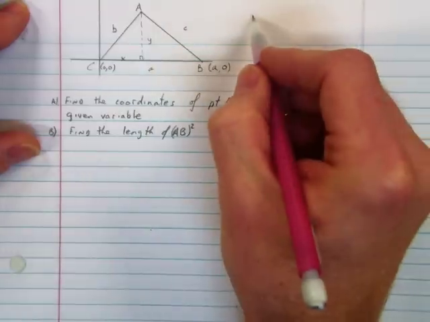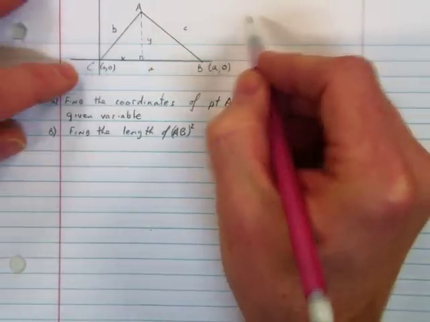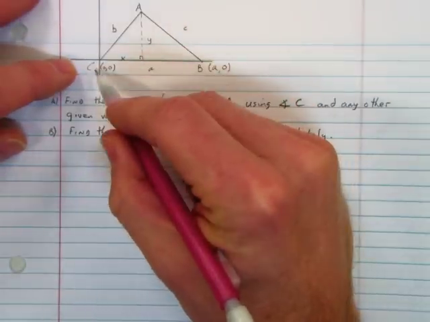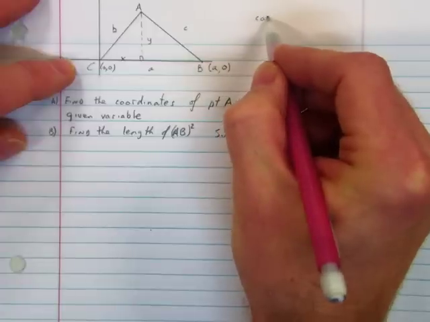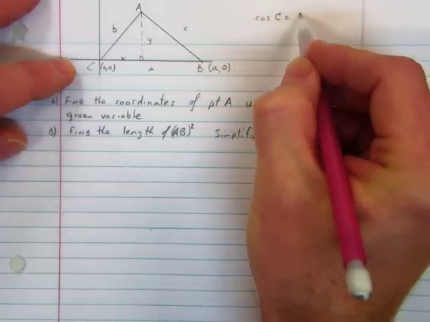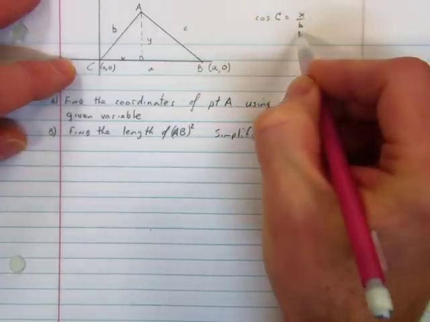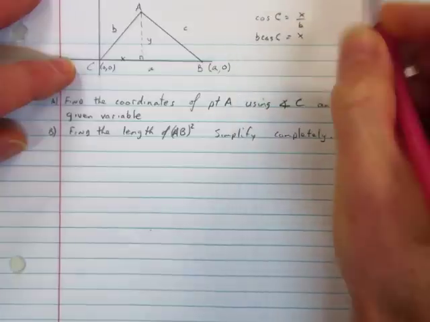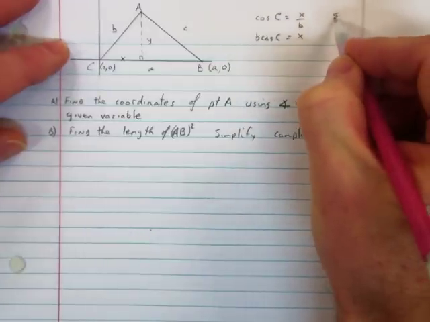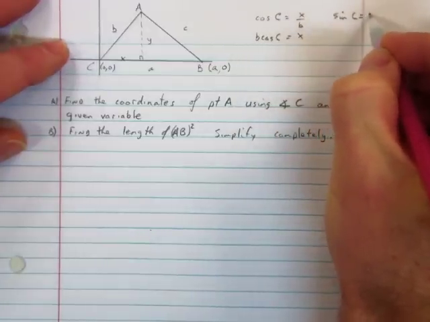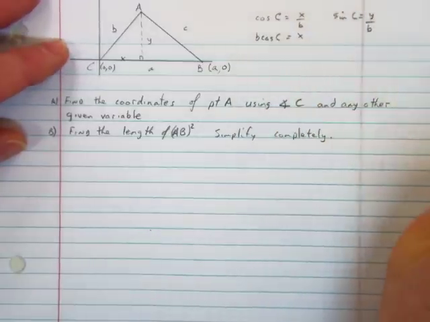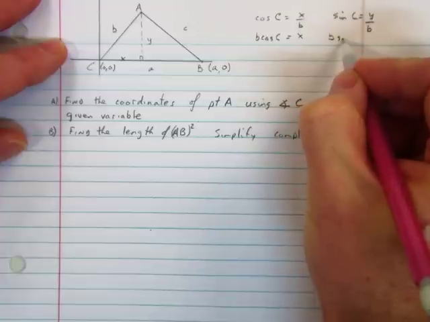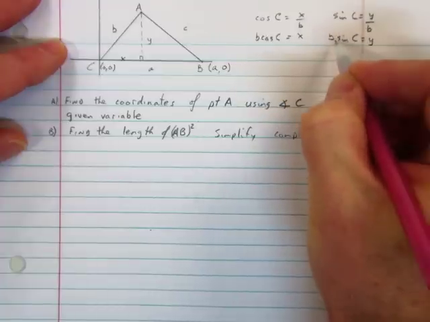For the x coordinate, we can say cosine of C equals x over b, or in other words, x equals b cosine of C. Similarly, we can say sine of C equals y over b, which would give us b sine of C equals y.